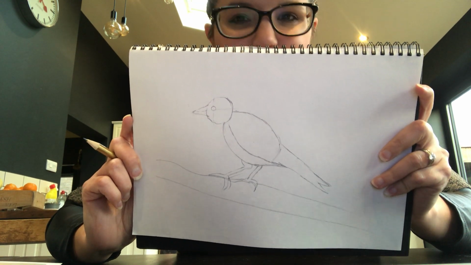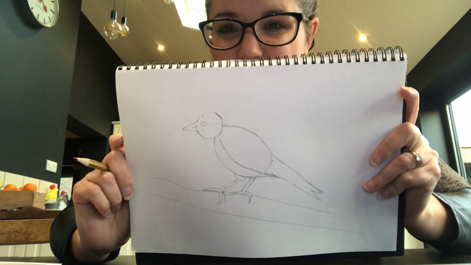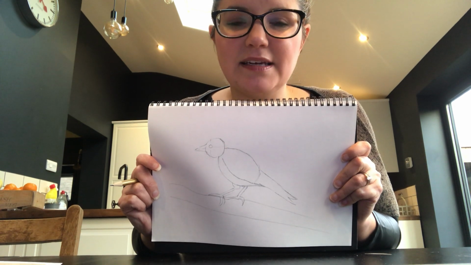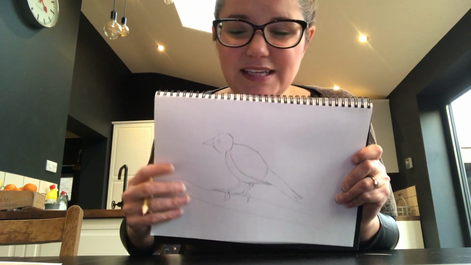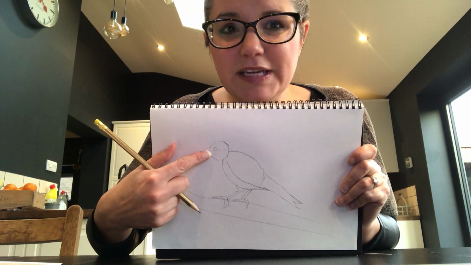Okay, and this is the fun bit. This is the bit that I love. I'm going to go through it fairly quickly because I'm showing you it, but I think that you could spend quite a long time doing this. One of the first things that we can focus on is the eye. And you can get quite a lot of detail in an eye. And don't forget the highlights and the shading around the eye.